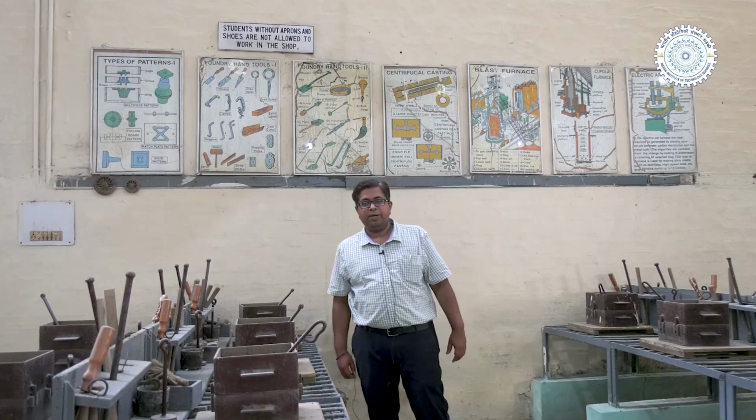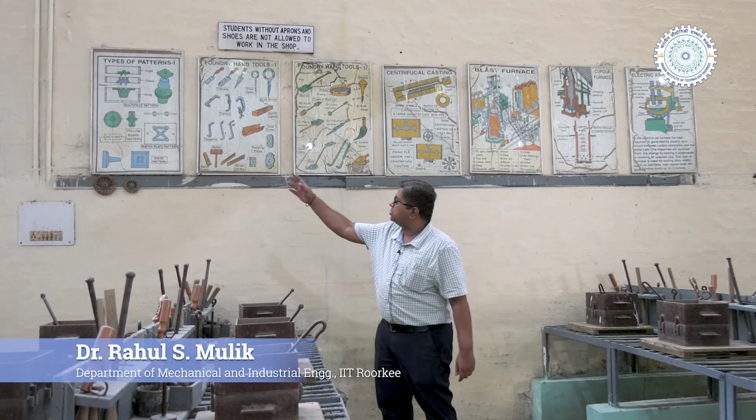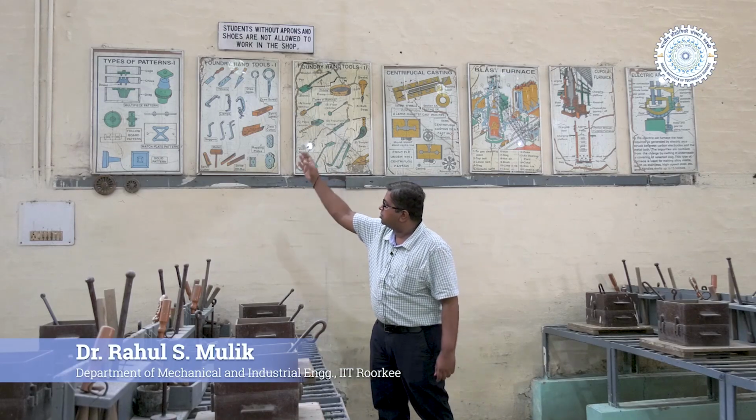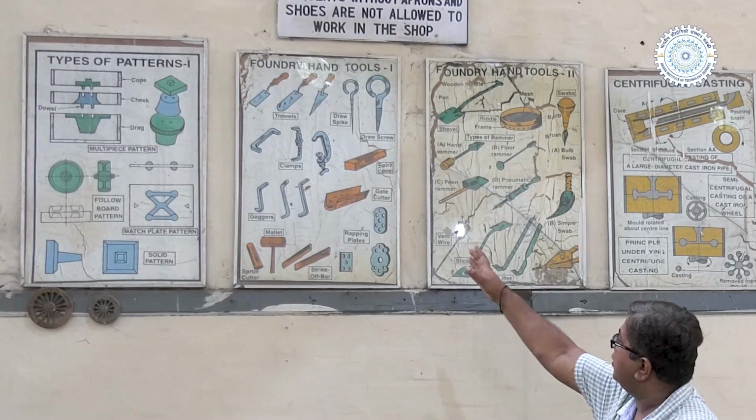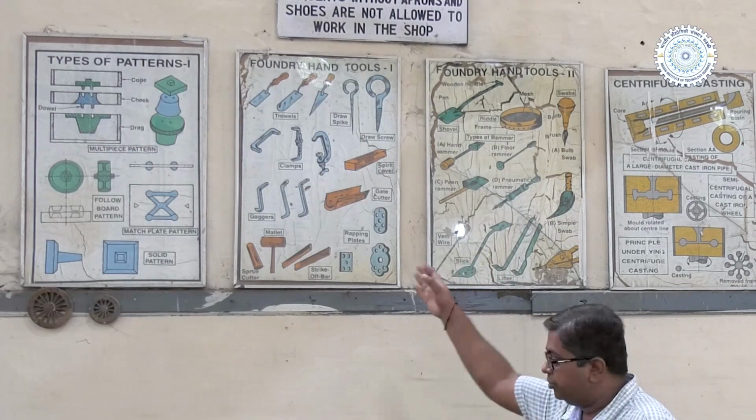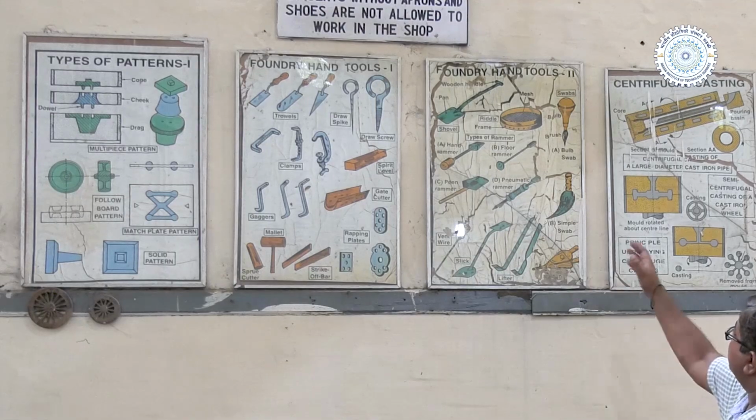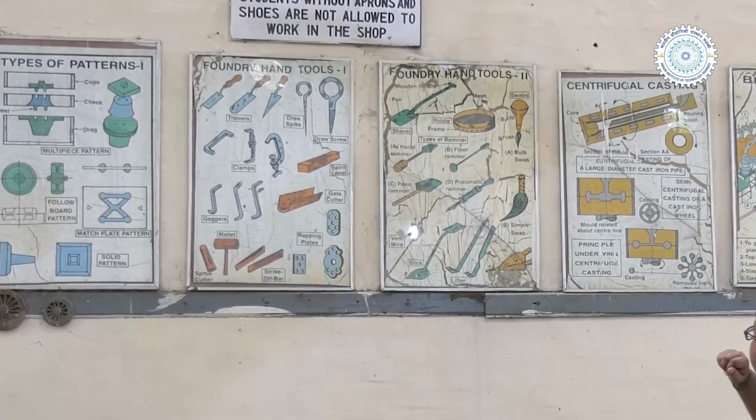Dear friends, welcome back. I am Dr. Almoik. Welcome to our foundry shop. Here in these charts you can see various types of patterns which can be used, and you can see various foundry hand tools which you are going to use in the foundry shop. Then another set of tools.